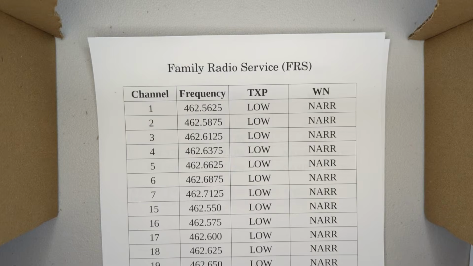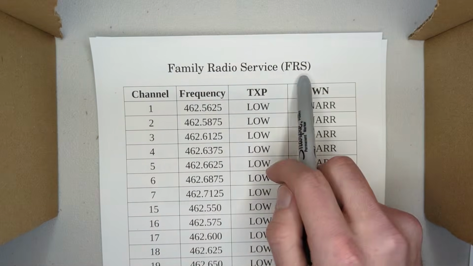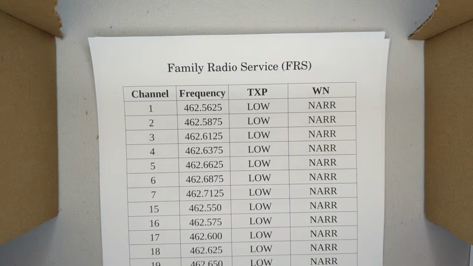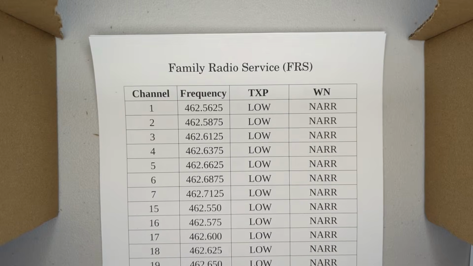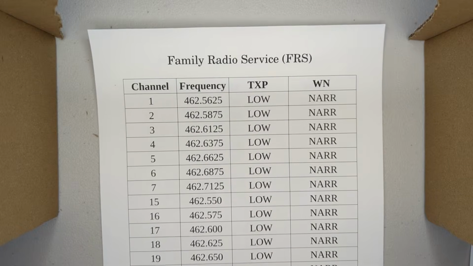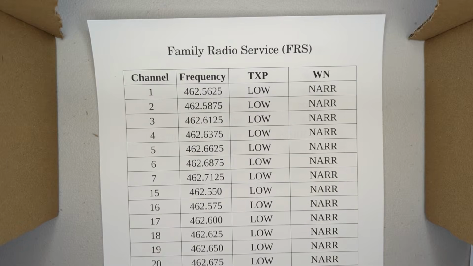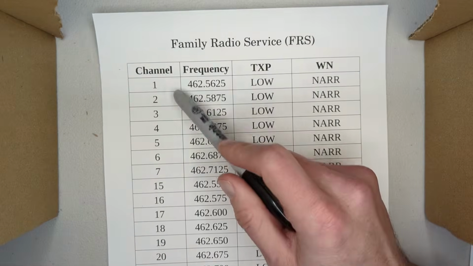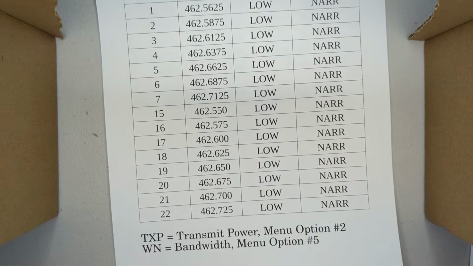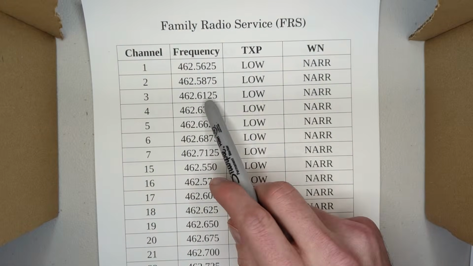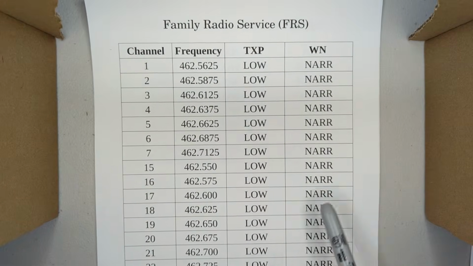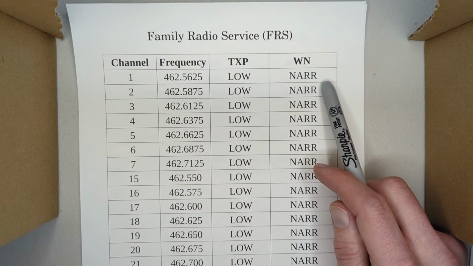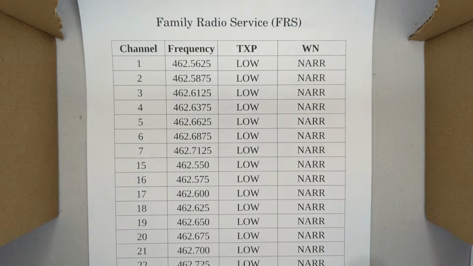So if you're going to use your Baofeng without a license, the best place to use it is probably FRS, because this is already used by a lot of handheld walkie-talkies. There are already FM voice conversations happening here. You're unlikely to be stepping on anything important like radio astronomy or the Forest Service or police, people doing experiments, anything like that. I recommend using FRS channels 1 through 7 or 15 through 22. Remember, you need to enter the frequency correctly, set your transmit power, that's menu option 2, to low for FRS, and set your bandwidth, that's menu option number 5, to narrow for FRS.